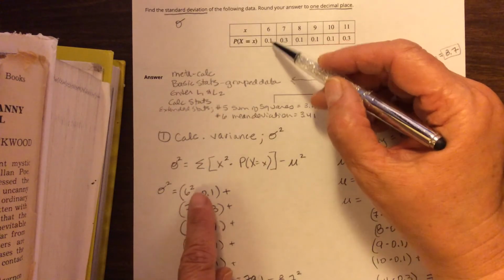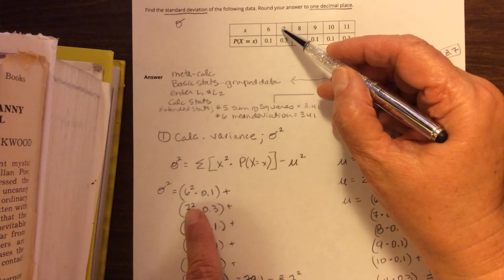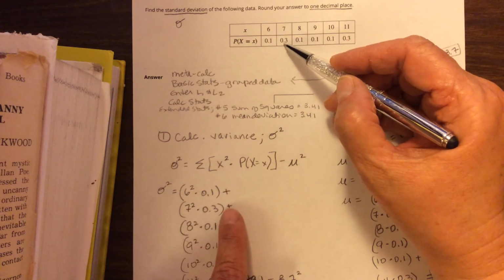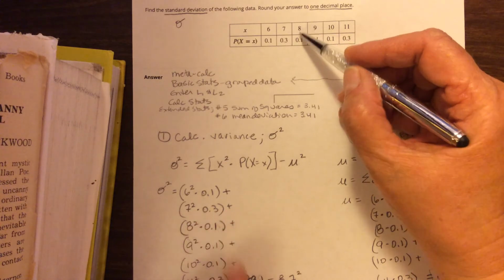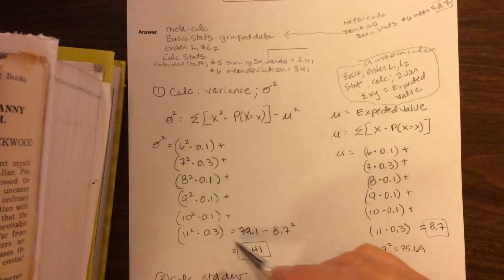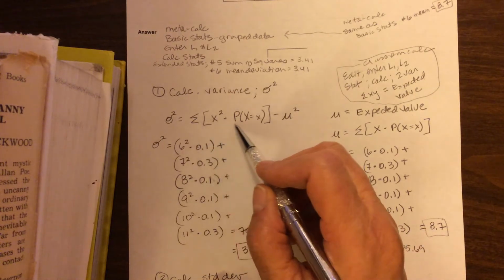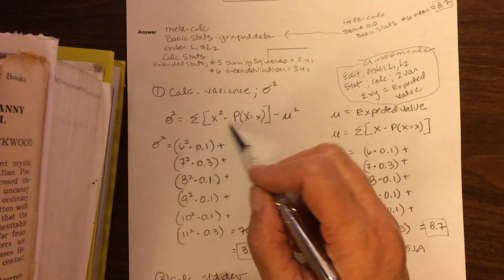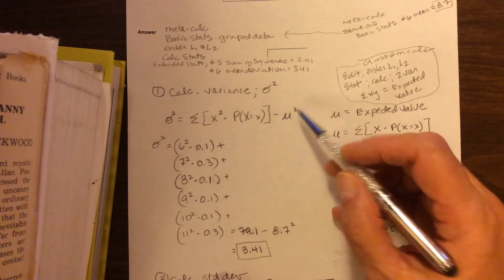X squared times the probability plus x squared times the probability plus x squared times the probability, etc., until you get a total for this sum right here.